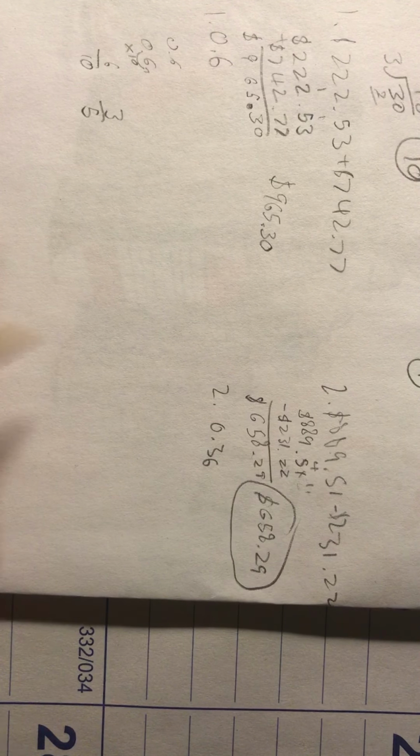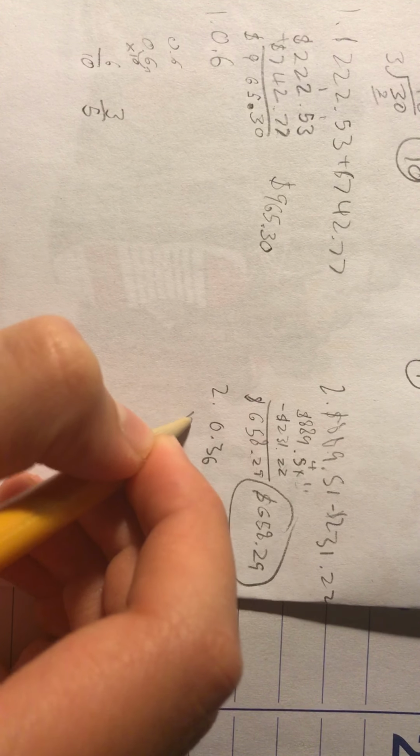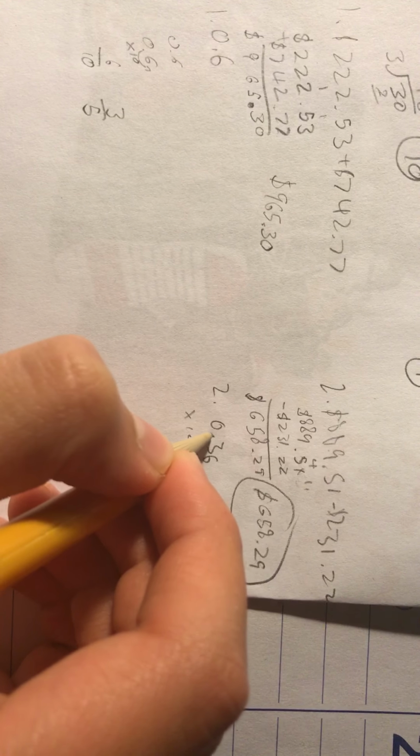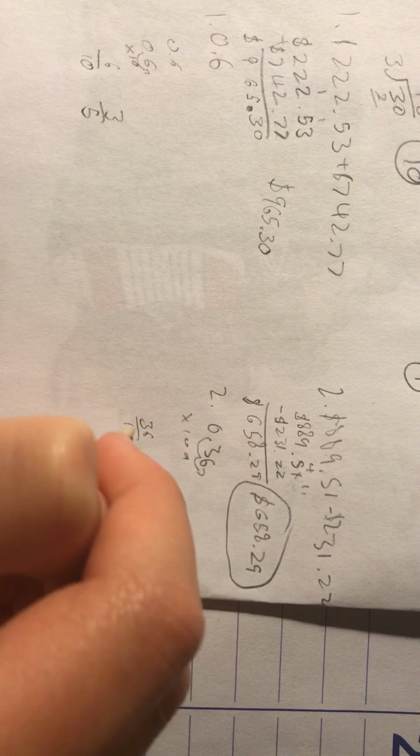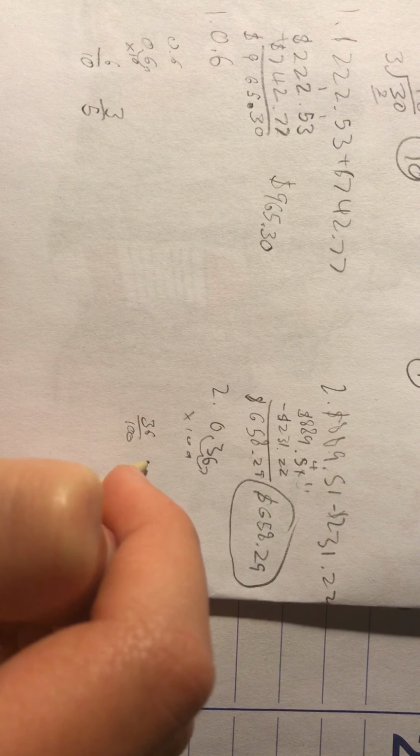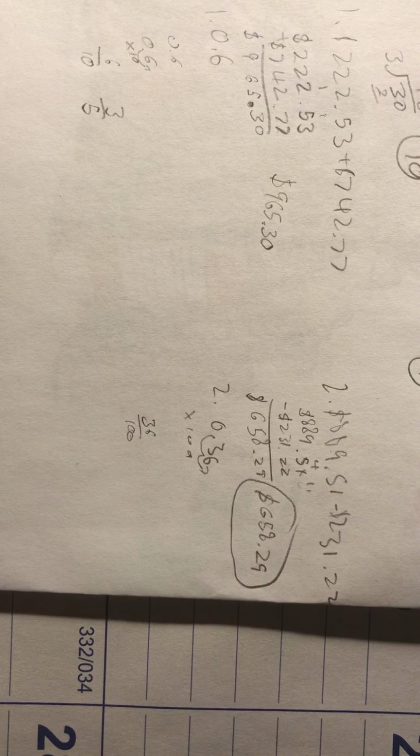Wow, riveting. Here, you're going to multiply this by 100, so you're going to move the decimal places twice. It's going to be 36 over 100, and you're going to divide both of these by 2, because it's always fun to divide them by 2.